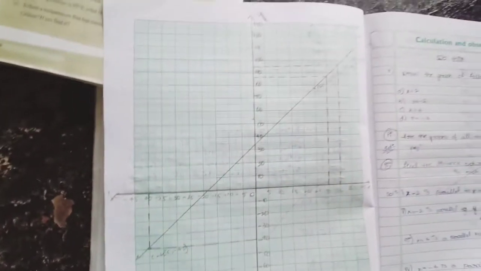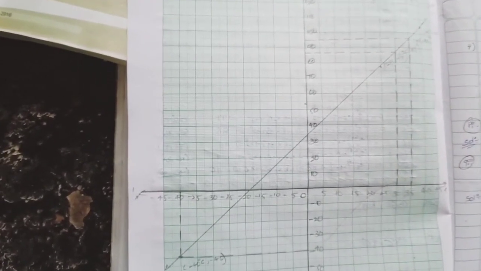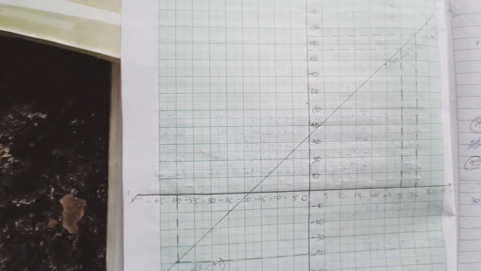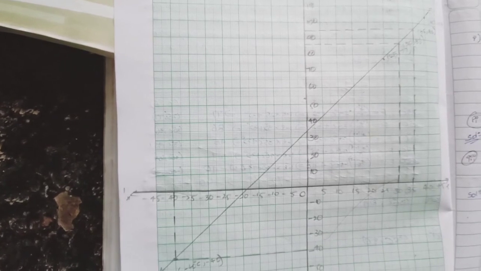We'll be learning only this. In the 6.5 exercise we'll have very easy graphs, which we will learn in our next video. Till that time, draw all these graphs very carefully and gain knowledge.